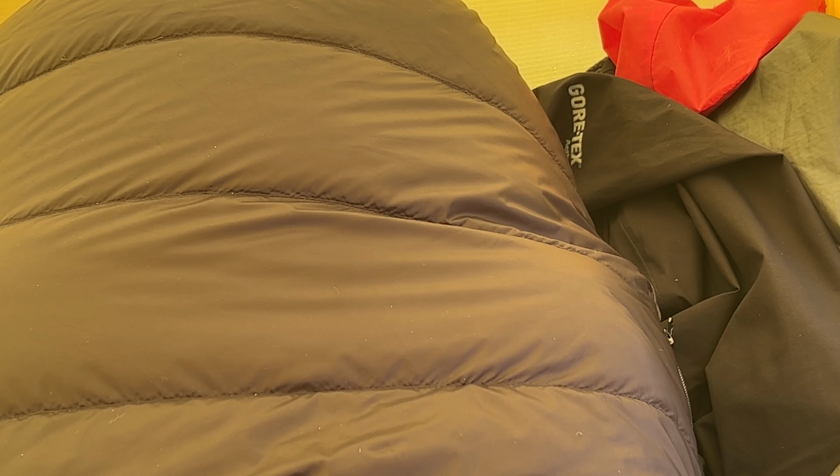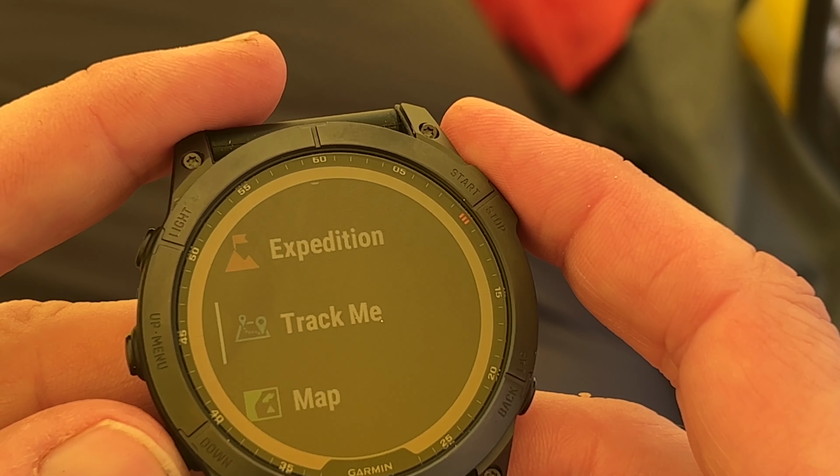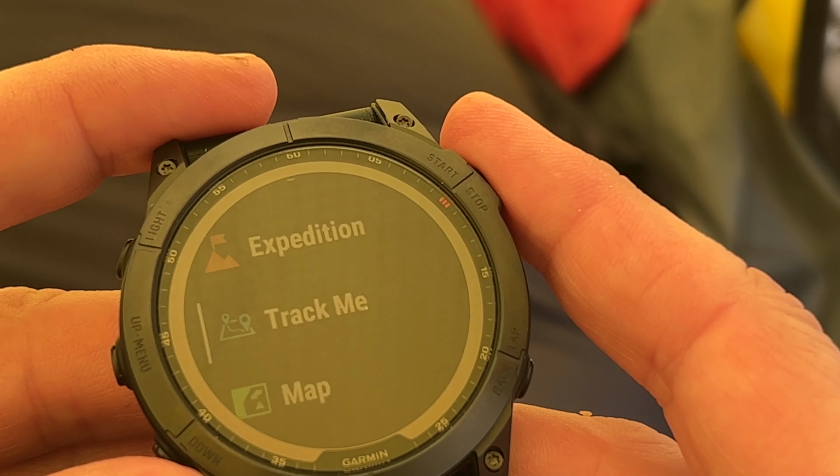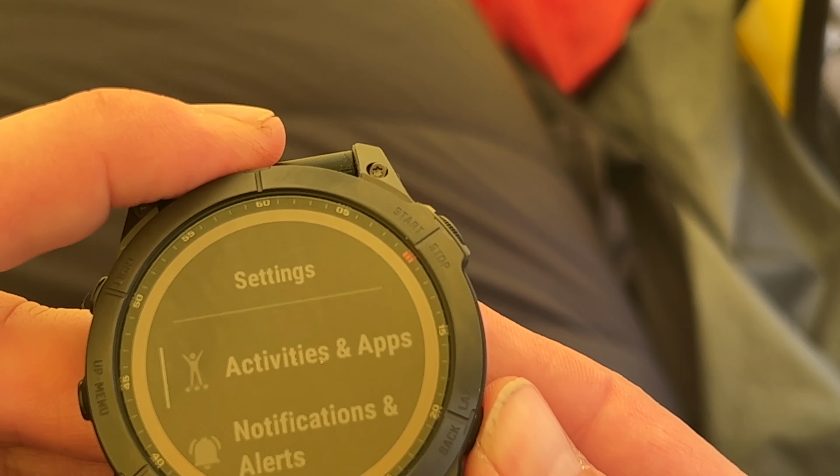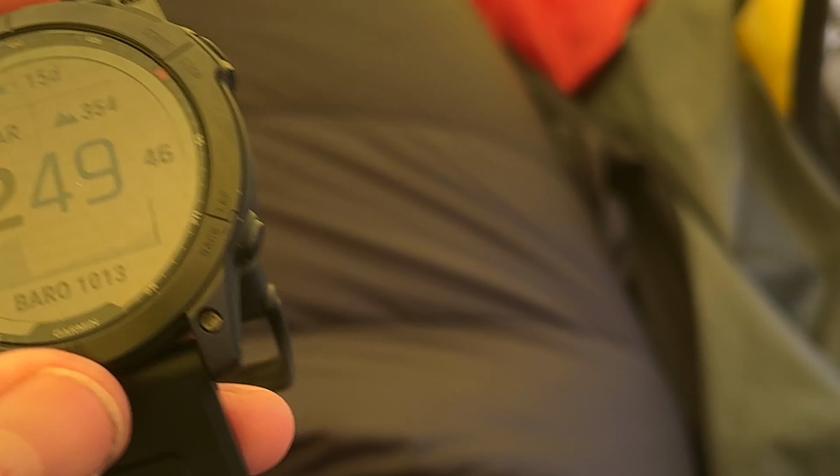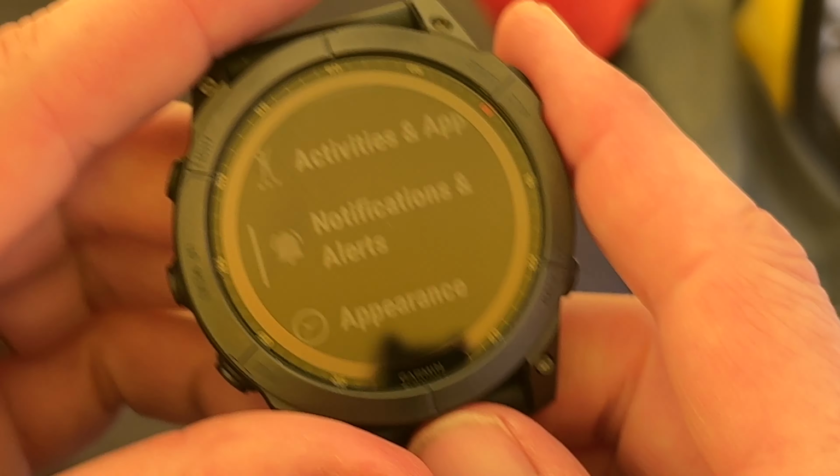Obviously, I have just concentrated on hike, but of course the Garmin Fenix 7X does a million activities outside and inside. As the actress said to the bishop, I will see you in the next one.